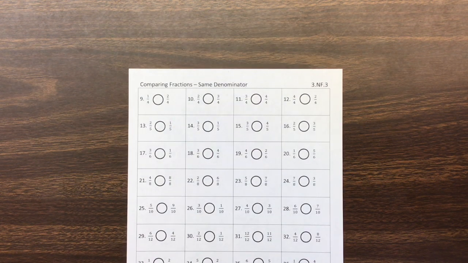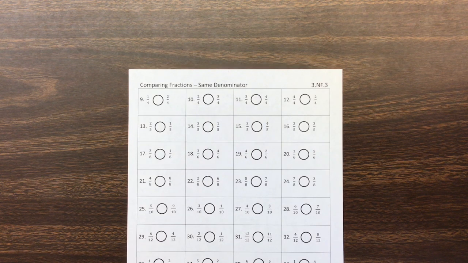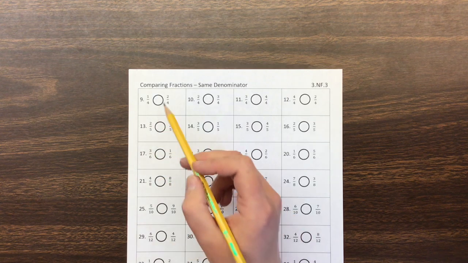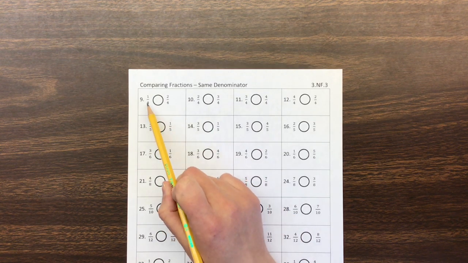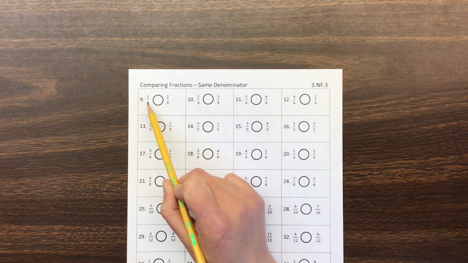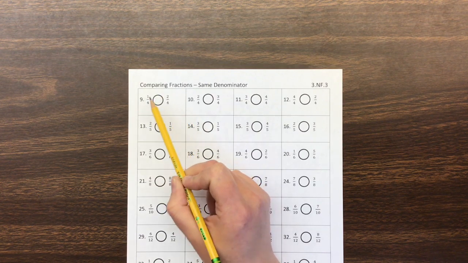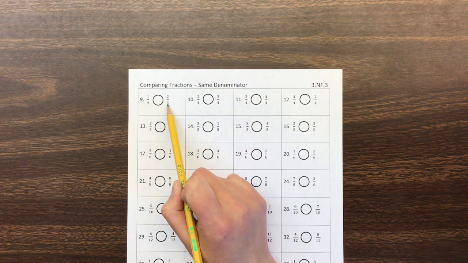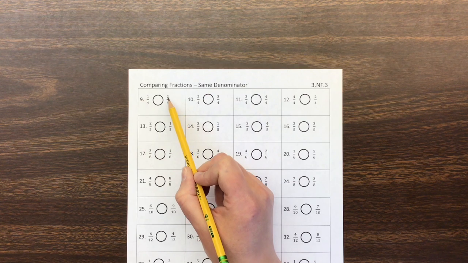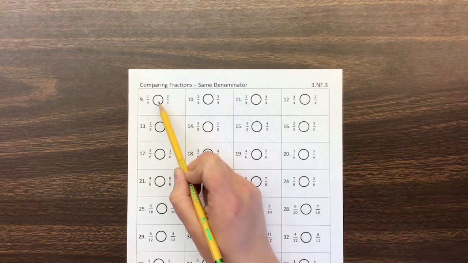For this side of the page, be sure to look at fraction manipulatives or draw pictures if you need to. For number 9, I'm noticing right off the bat that my denominators match. They are both fourths. So all I have to do is look at my numerators. This is 1 of the 4th pieces compared to 2 of the 4th pieces. 2 pieces are more than 1 piece, so I'm going to say that 1/4 is less than 2/4.